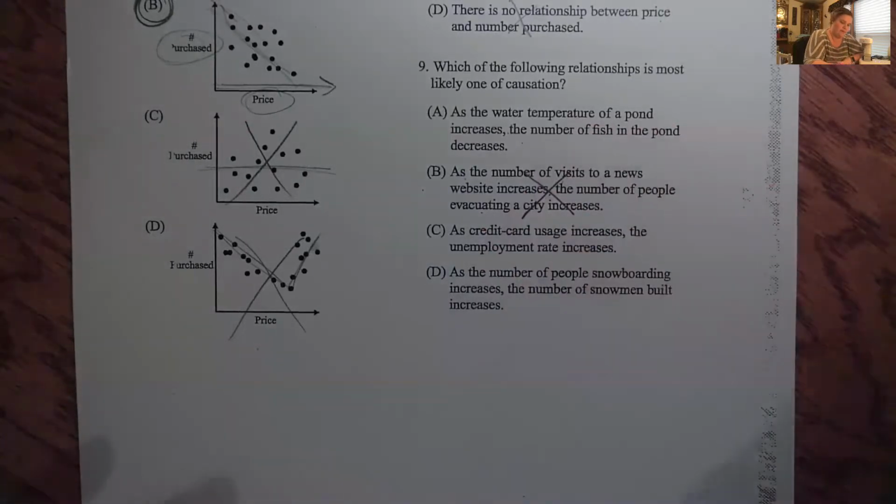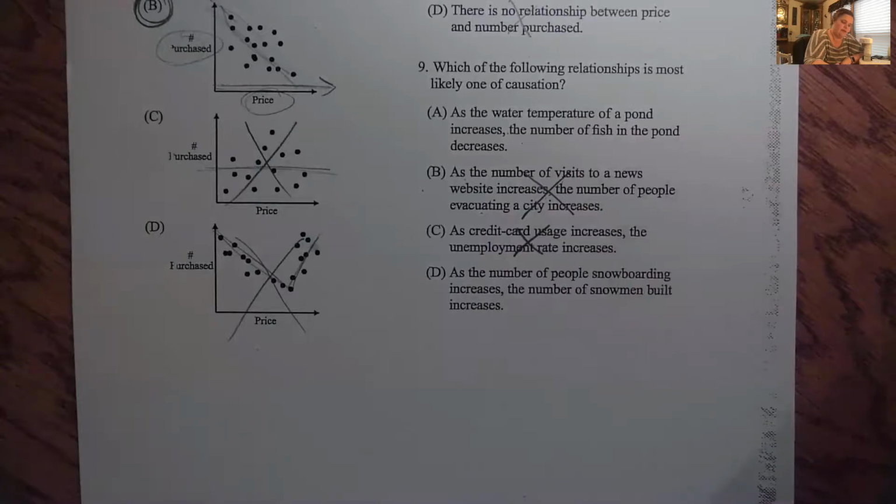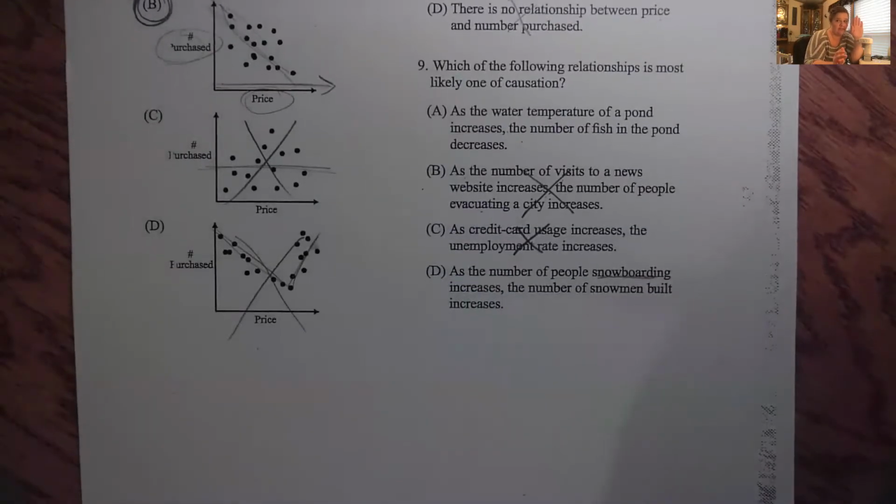No. As credit card usage increases, the unemployment rate increases. So just because I use my credit card, does that mean that I'm going to cause unemployment? No. Okay. As the number of people snowboarding increases, the number of snowmen built increases. Just because someone went snowboarding, is it for sure going to cause more snowmen to be built?